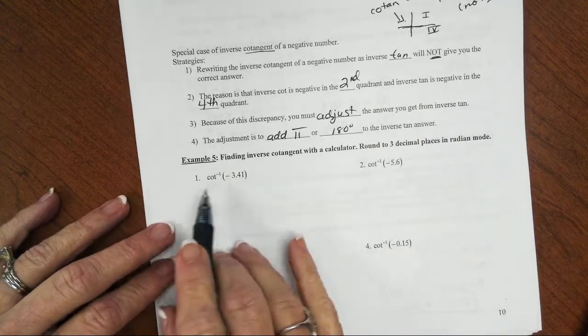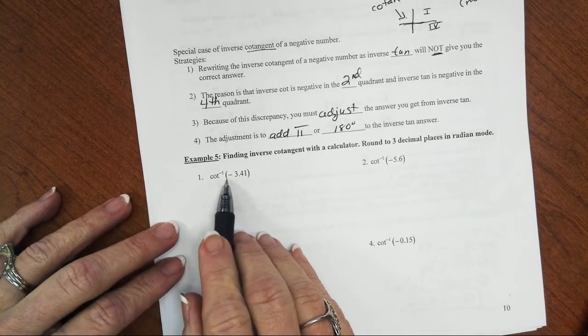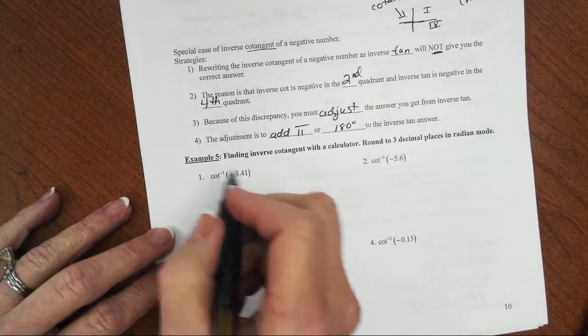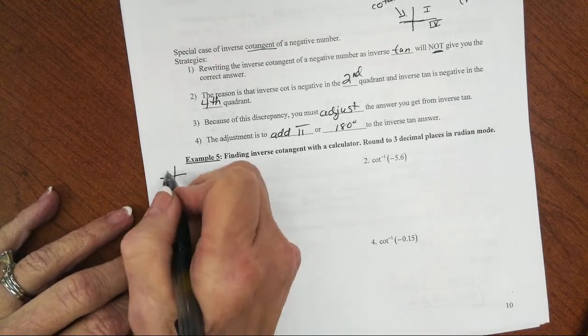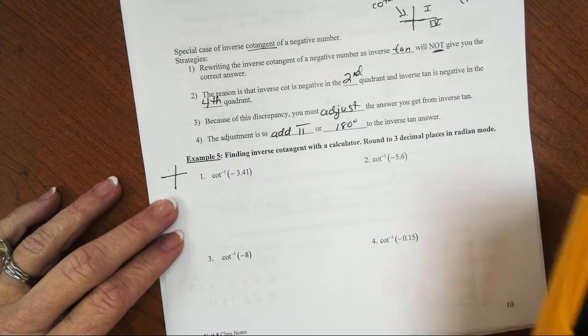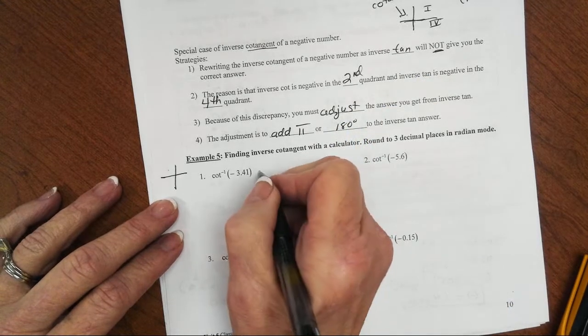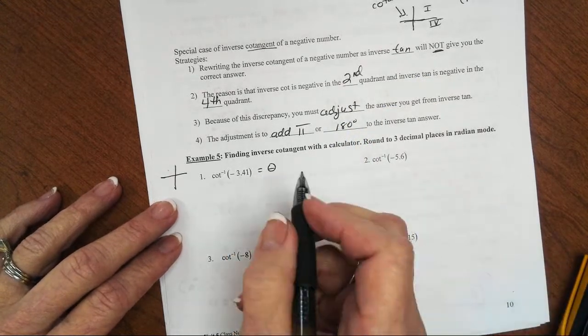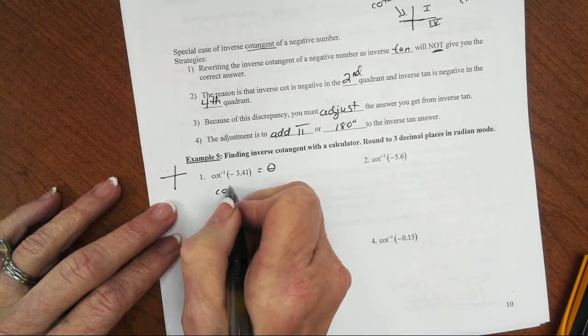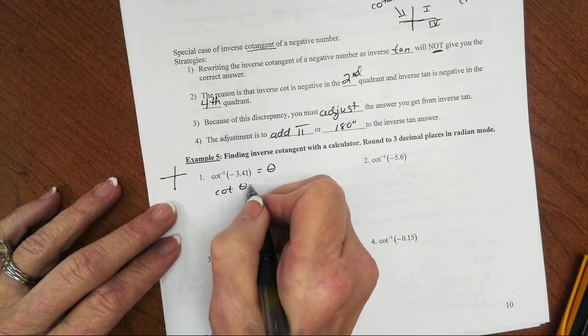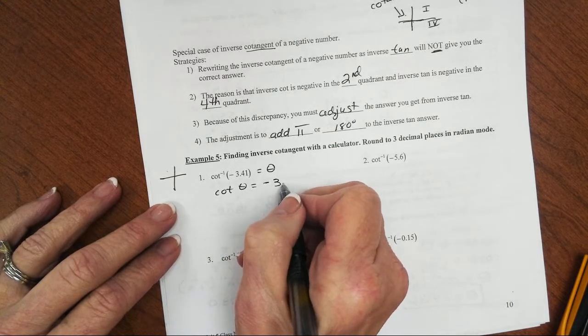So that's what we're going to do. Here we have an example of that. The cotangent is negative 3.41. That means it should be in quadrant 2, but your calculator is going to give you something in quadrant 1. So the cotan of theta is equal to negative 3.41.